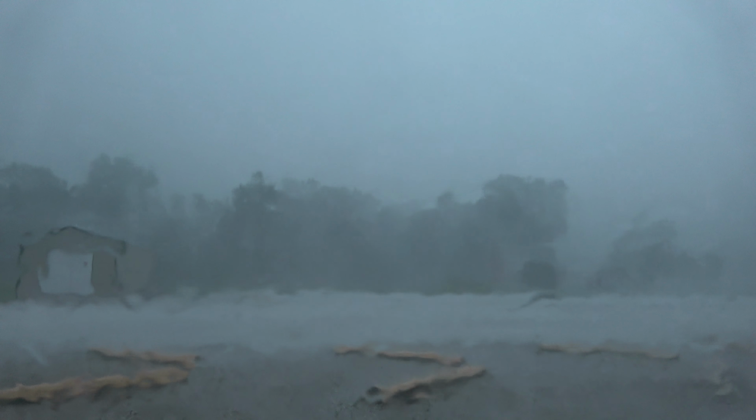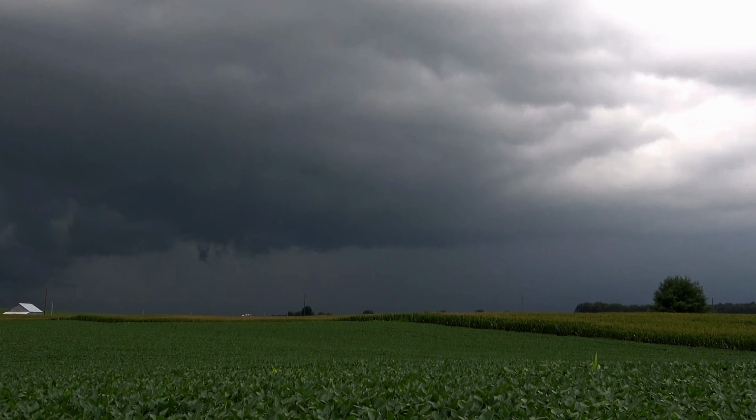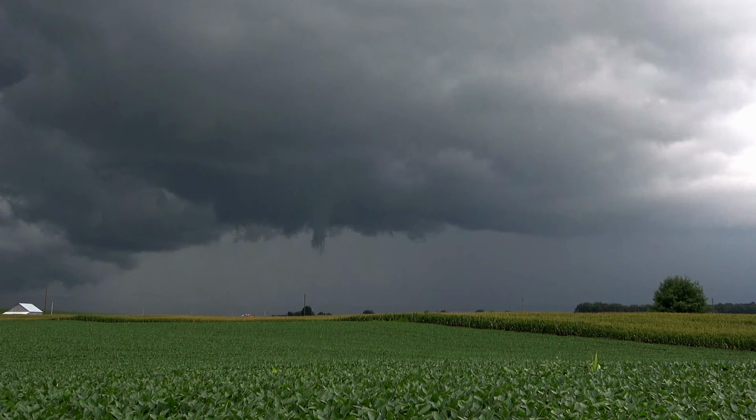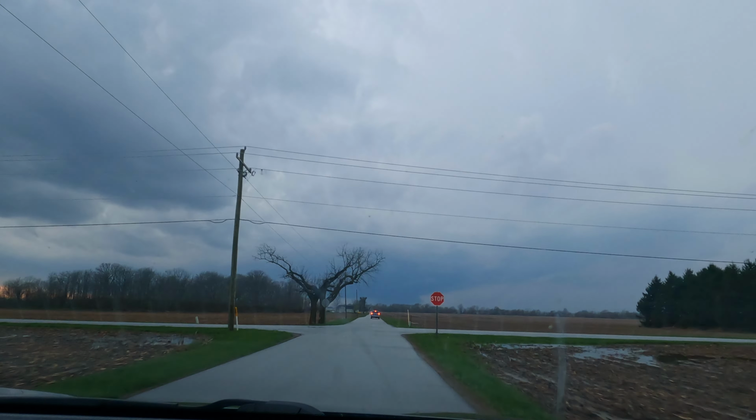While the cloud itself is harmless, the storm that follows can be severe with strong winds, hail, and the potential for brief tornadoes, although not as likely.